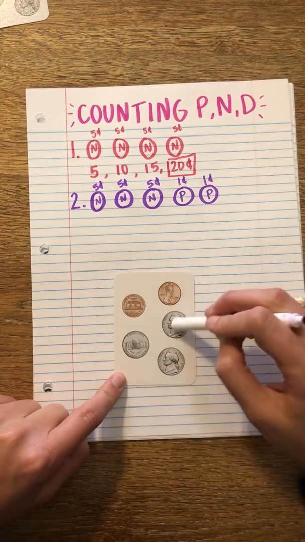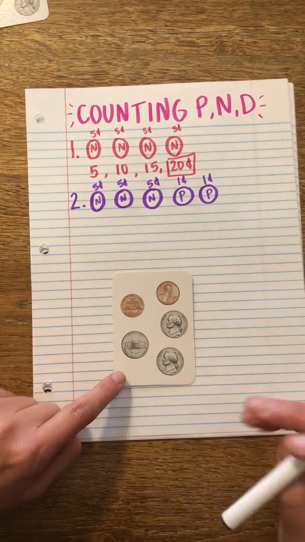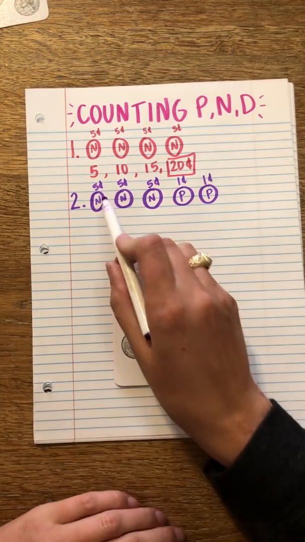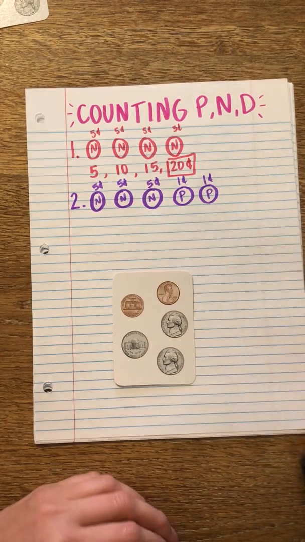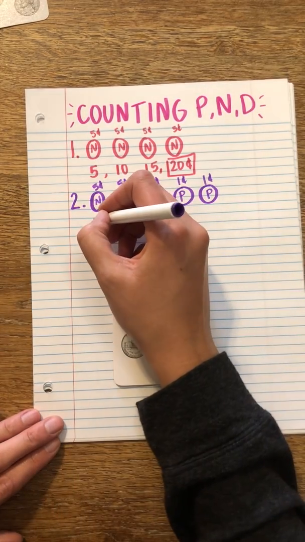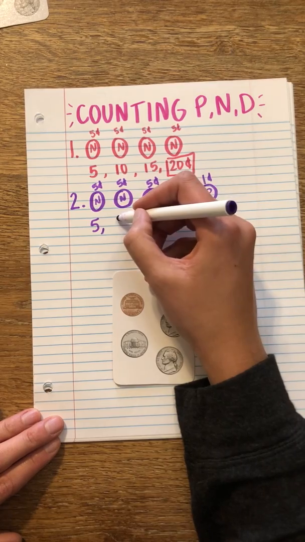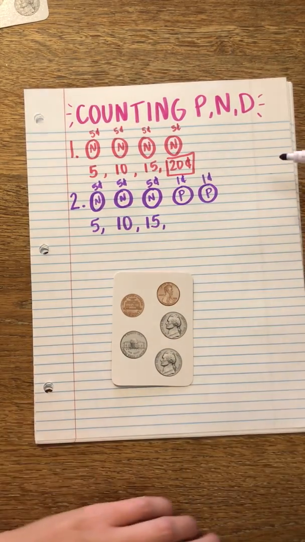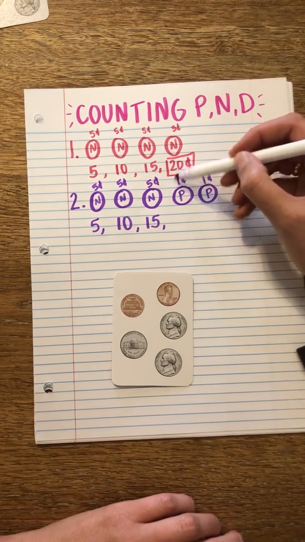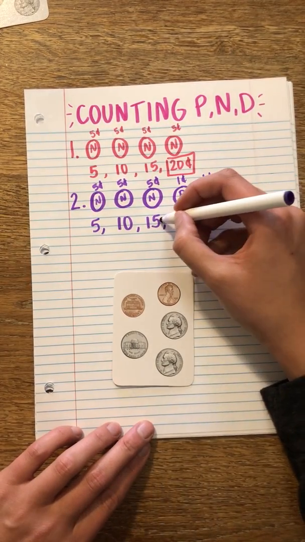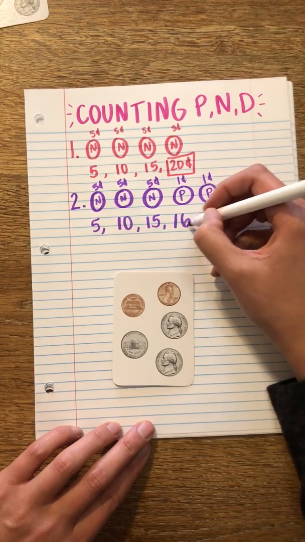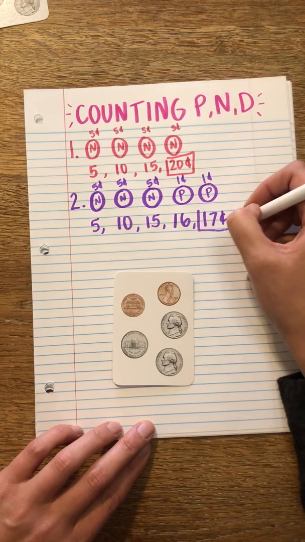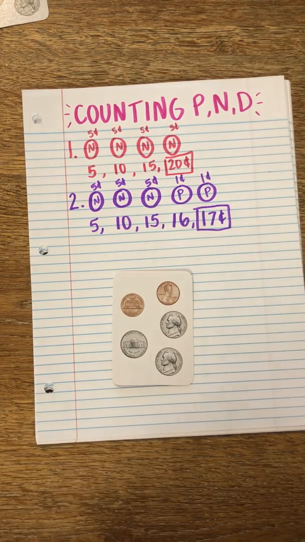So now I have all my coins written. I'm gonna double check: 1, 2, 3, 4, 5 coins, 1, 2, 3, 4, 5 coins, okay? So first thing I'm gonna do is skip count by 5s because that's my nickels, and then I'll start counting by 1s. So I'm gonna say 5, and 5 more is 10, and 5 more is 15. Okay, now I'm not adding 5 anymore, right? I'm adding 1 cent. So 15 and 1 cent makes 16. 16 and 1 cent makes 17 cents. And there's my final answer. That's how much that is worth.